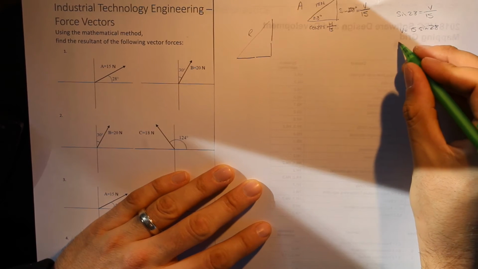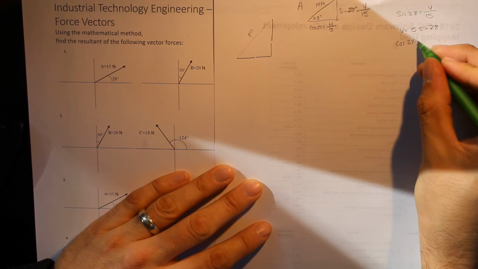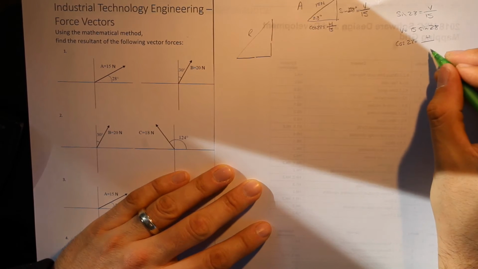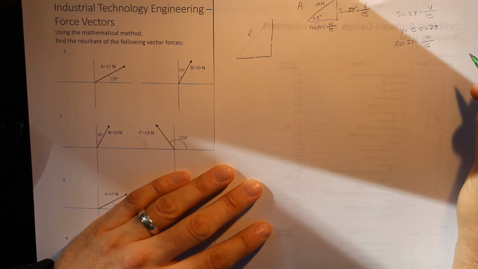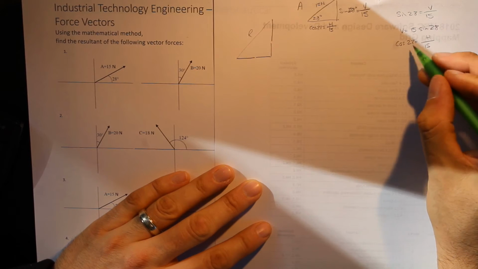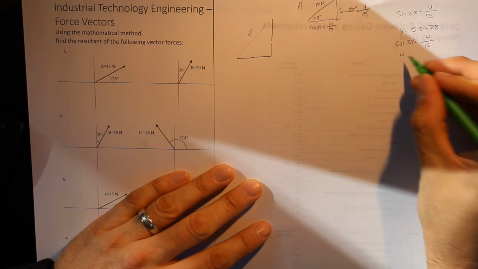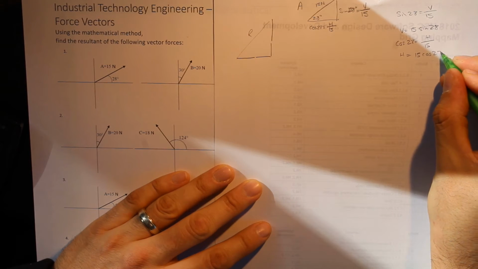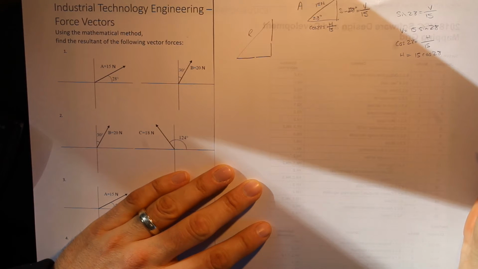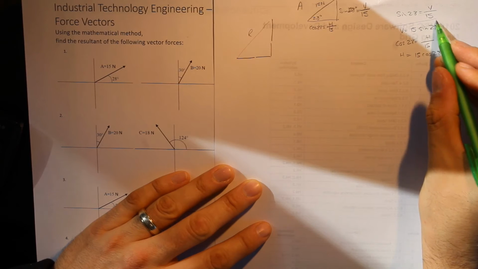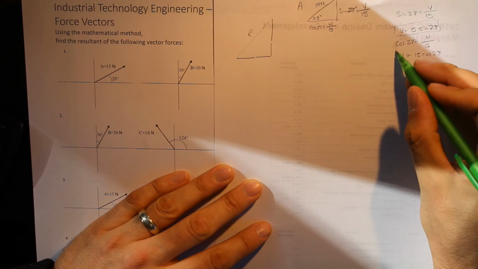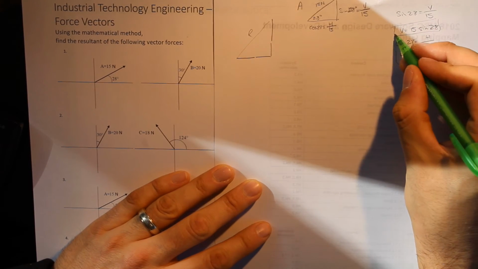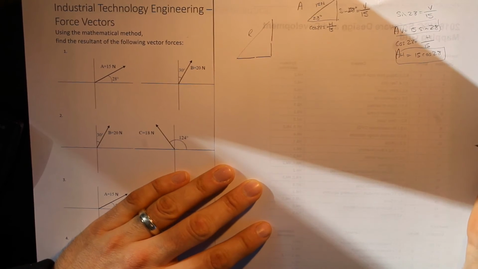If I do the same thing with cos 28 equals my horizontal over 15, I get my horizontal is equal to 15 cos 28. So there we go, I've got my vertical component and my horizontal component for vector A.